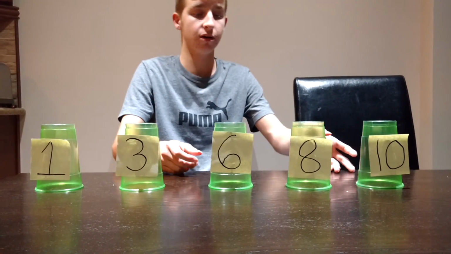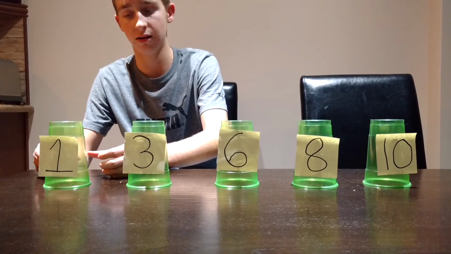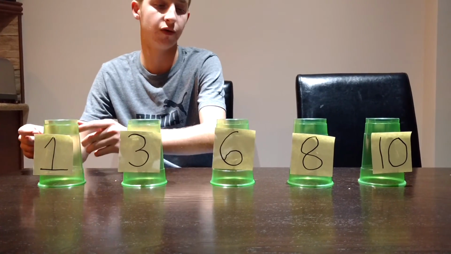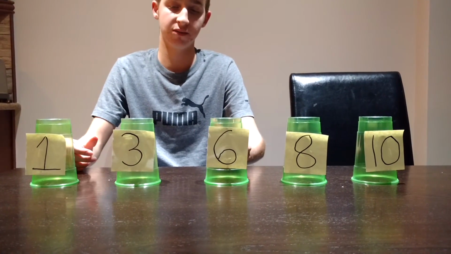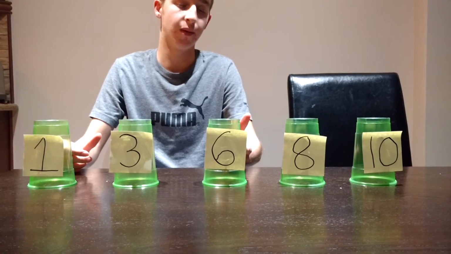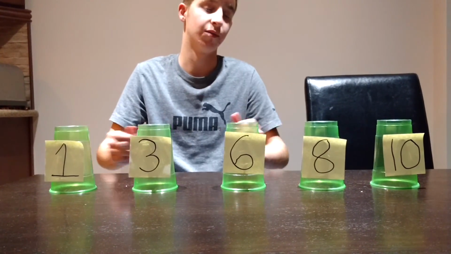But the bubble sort moves back up to the very front of the array again, and it does one full pass through again, and if it doesn't make any more swaps, then the bubble sort is done. And that is how a bubble sort works.